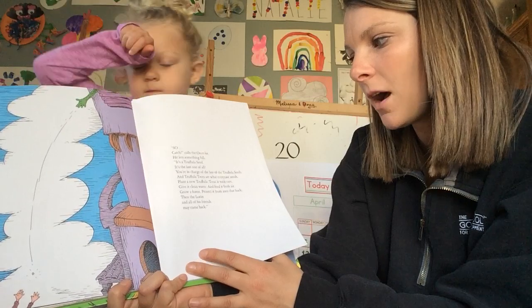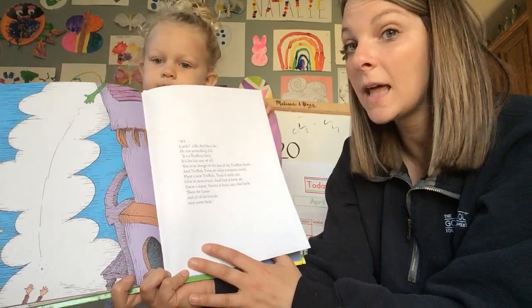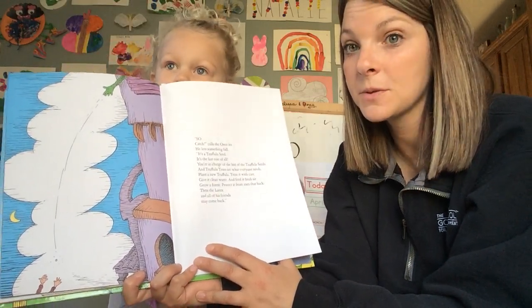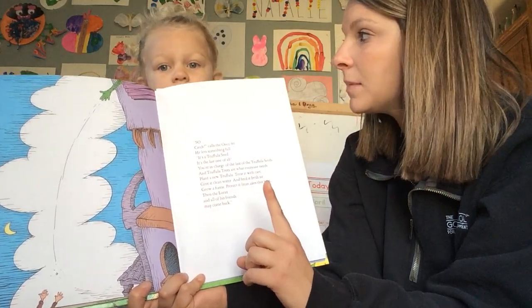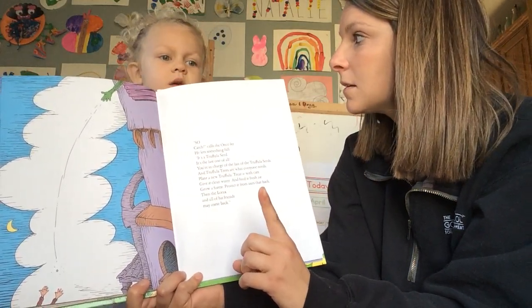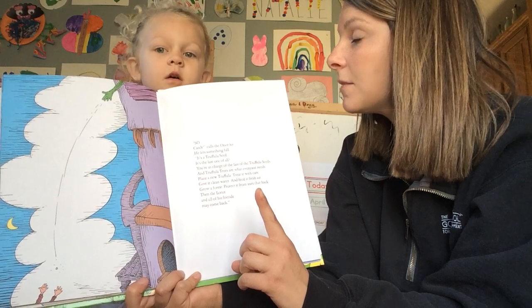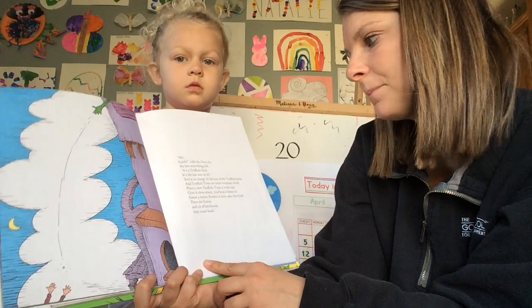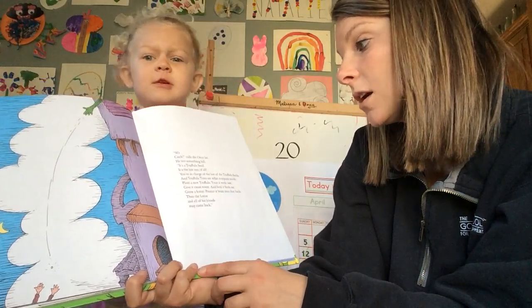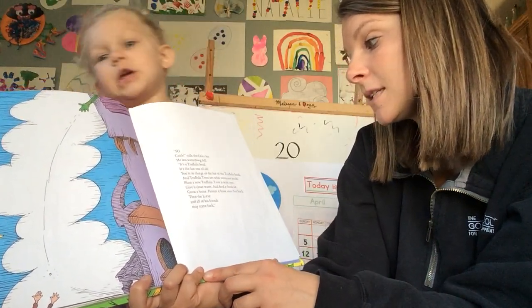So, catch, calls the Onceler. He let something fall. It's a truffula seed. It's the last one of all. So the Onceler was holding on to one last truffula seed. What will happen if he plants one truffula seed? There's not enough. But if he plants a truffula seed, then a truffula tree will grow, right? Let's see. You're in charge of the last truffula seeds.